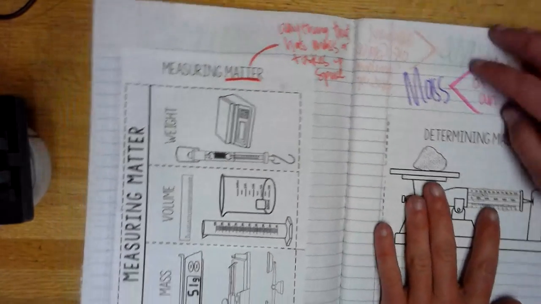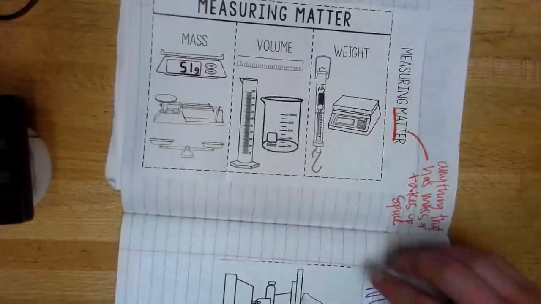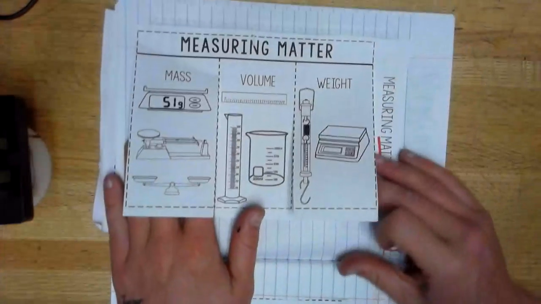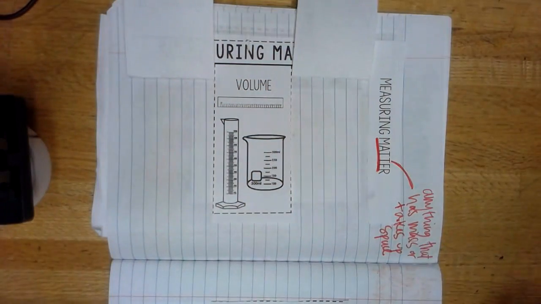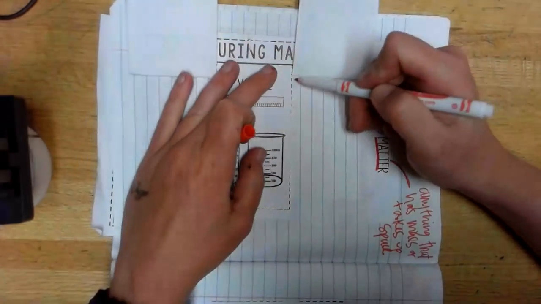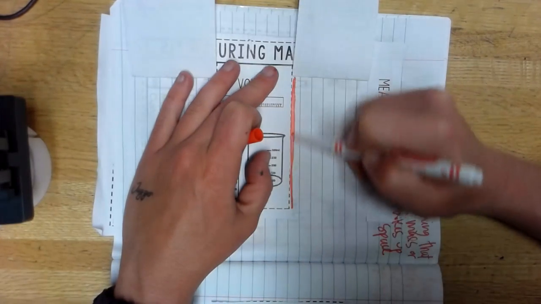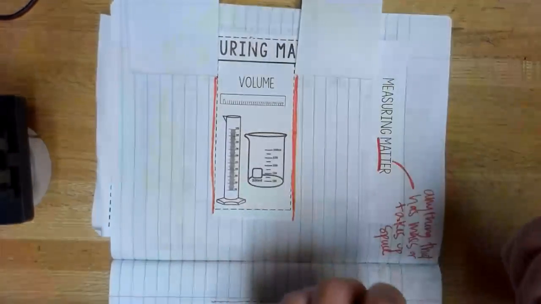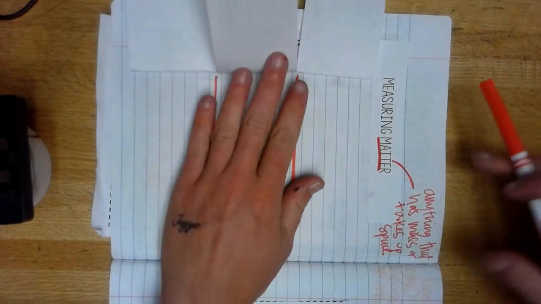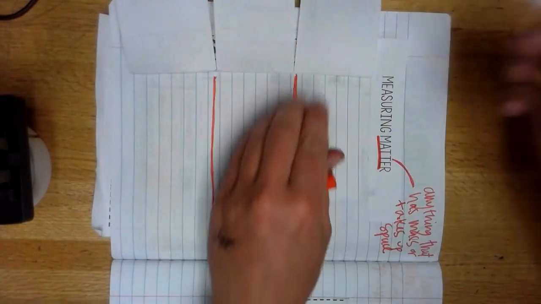Okay. For this specific set of notes, I'm going to turn my notebook sideways, just because I feel like that will be the easiest for me. You do not have to do this if you don't want to. I'm going to go ahead and make these sections right here.